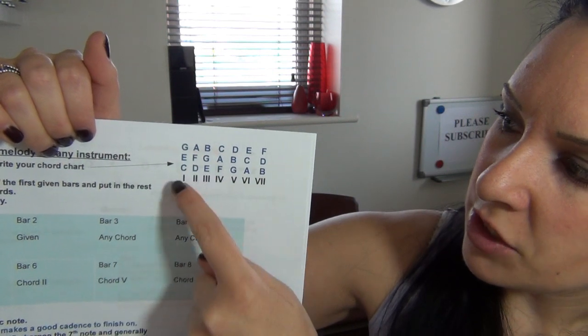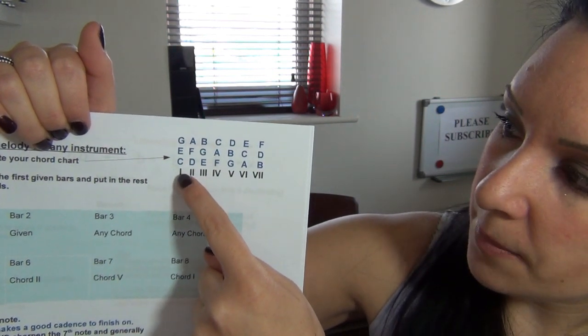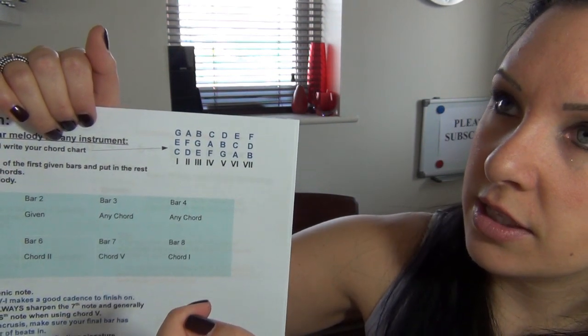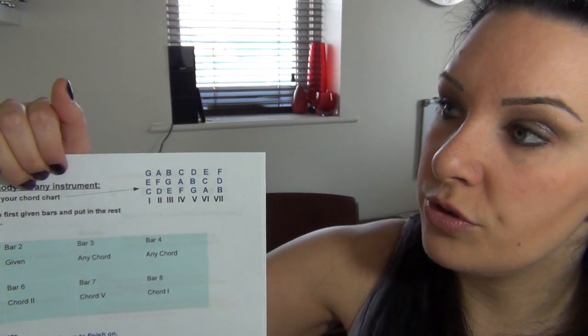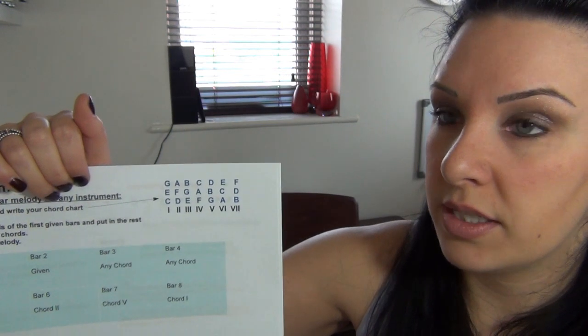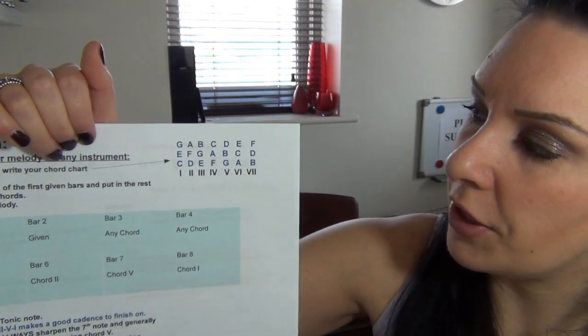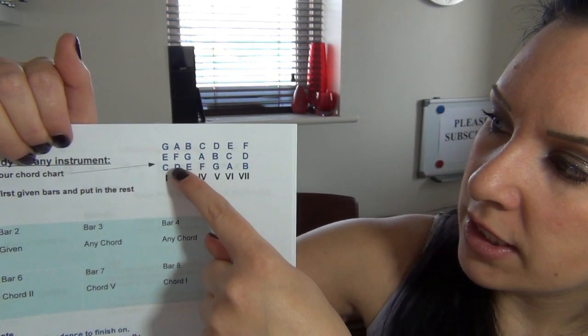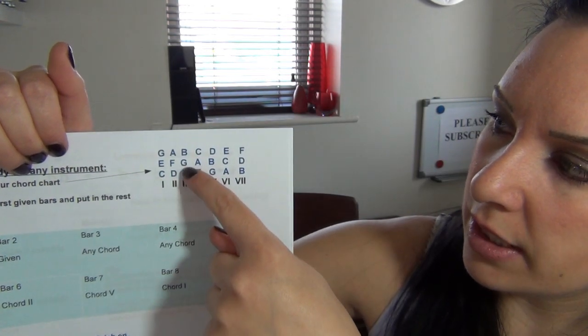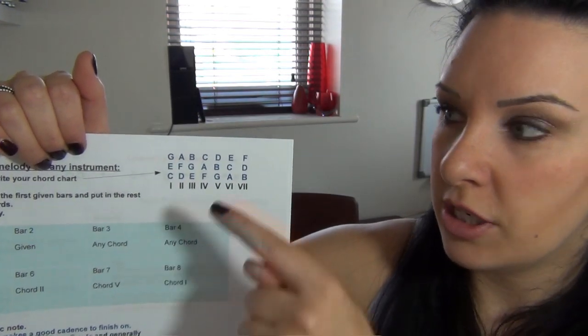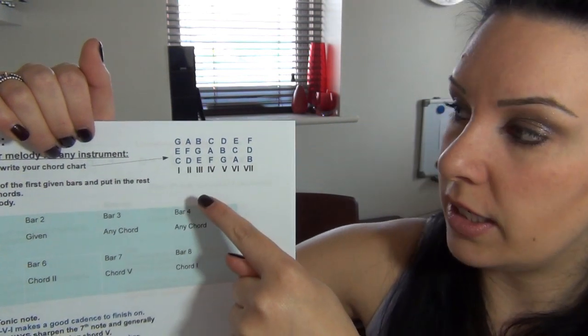So C, E, G is the first chord in C major. I have done a section on this, I think it was chords in grade 4 theory, so you might just want to have a quick look at that, and that should tell you everything that you need to know. Chord 2 is D, F, A, chord 3, E, G, B. I also tell you how to do this very quickly as well.